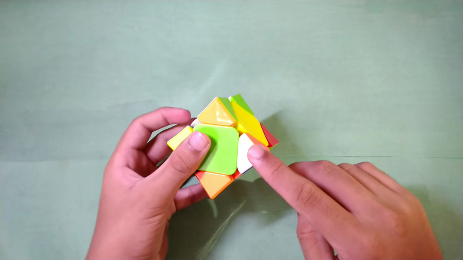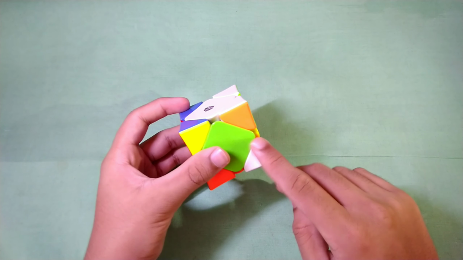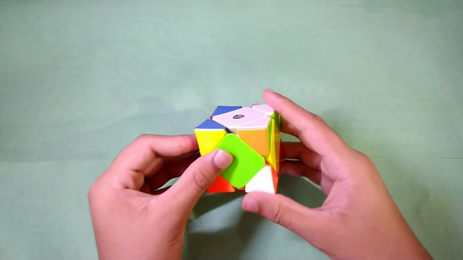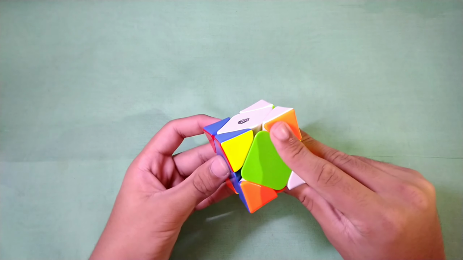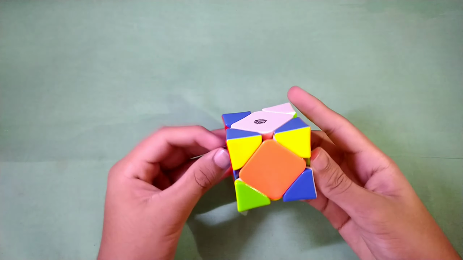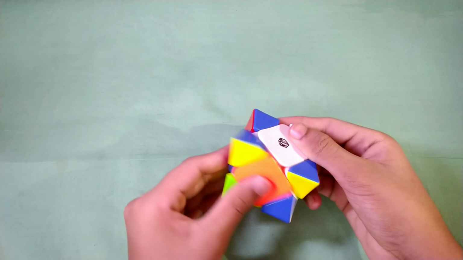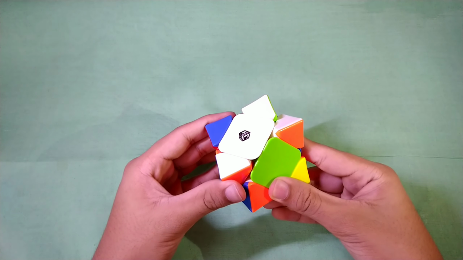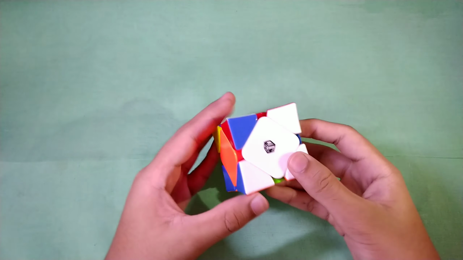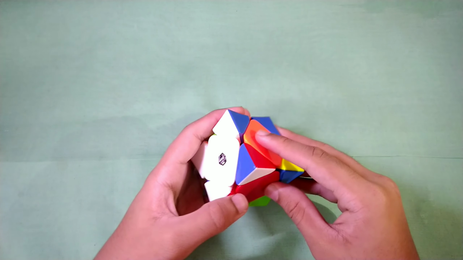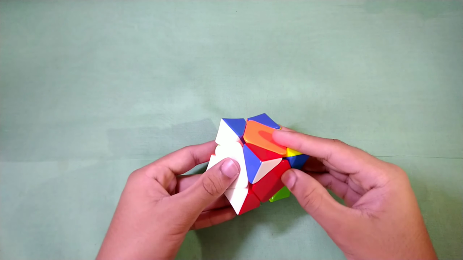So I have the white, orange and blue corner here. I'll have to get it here, and it again cannot be solved in one move. So I'll just turn this layer so that it is in its correct orientation, and then I'll turn this layer to get back the corner. And then we have the last corner in its correct place, but it's not oriented correctly.